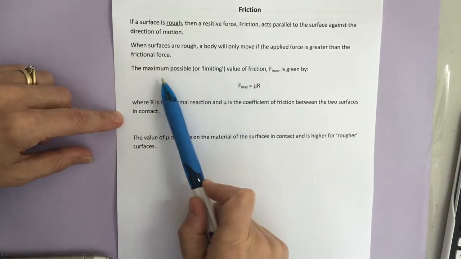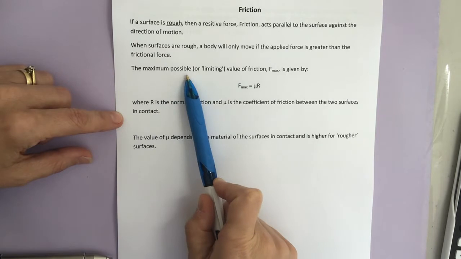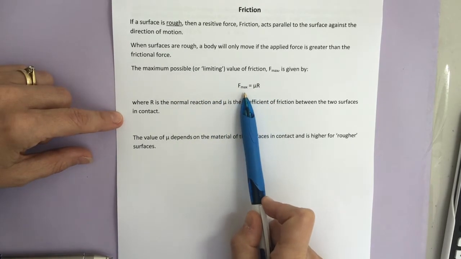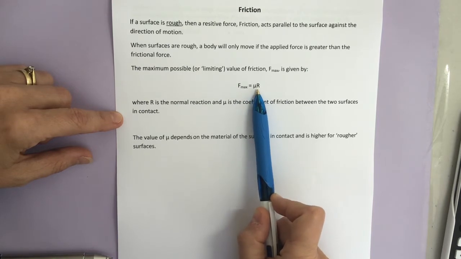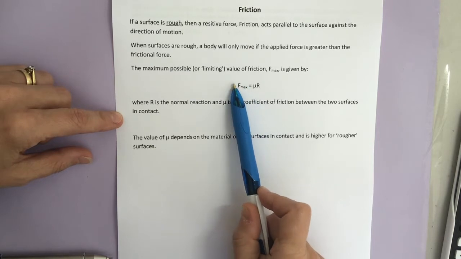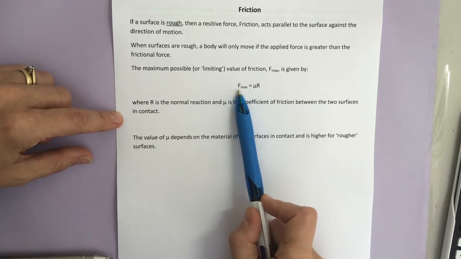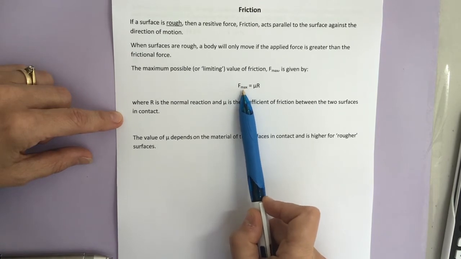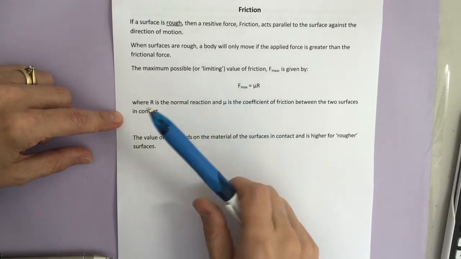Sometimes people make this mistake: frictional force has a maximum possible value, or a limiting value, called F max. And that's equal to mu R, and we'll talk about those letters in a second. But it's really important we get our heads around the idea that friction does not have to build up to this full value, but that this is the limit that it can possibly be. Once F max is overcome, once the force acting on the body trying to move it is larger than that F max, then the body will start to move. But until that point, friction will just build up and up.